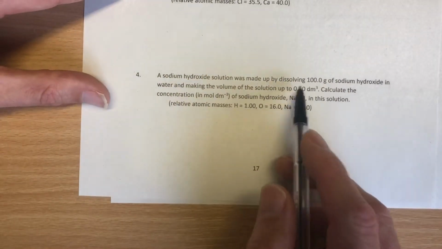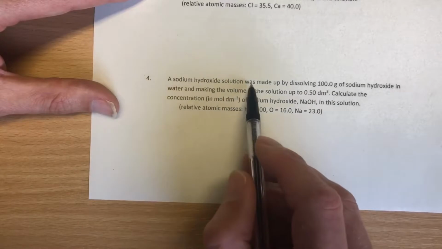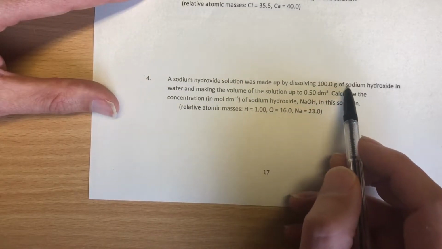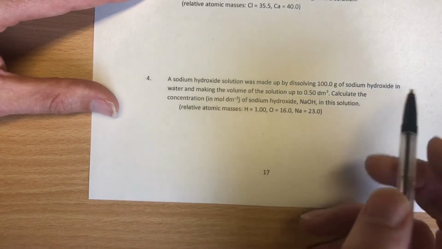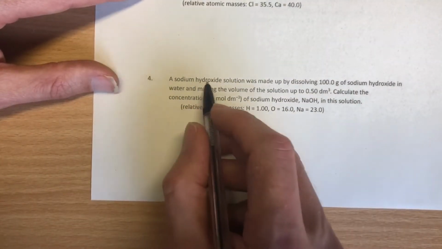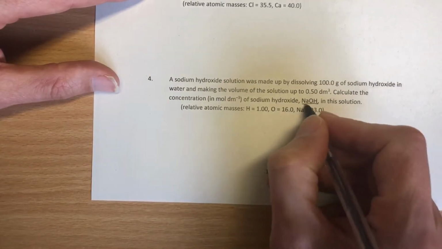Number 4, let's have a quick look at this one, because this is slightly harder. This time we've got sodium hydroxide solution made by dissolving 100 grams of sodium hydroxide and making it up to half a decimeter cubed. Okay, so this time we're going to need to work out the formula mass of sodium hydroxide. Sodium hydroxide has the formula NaOH.